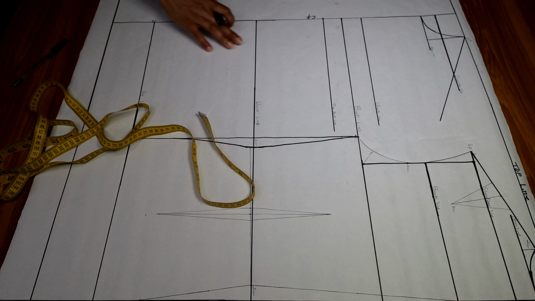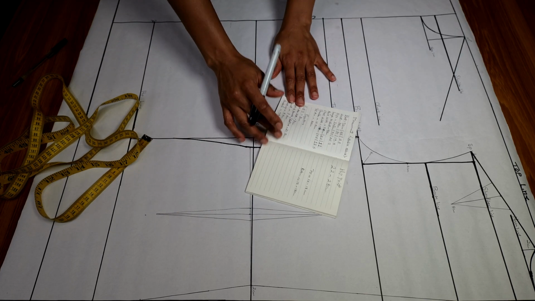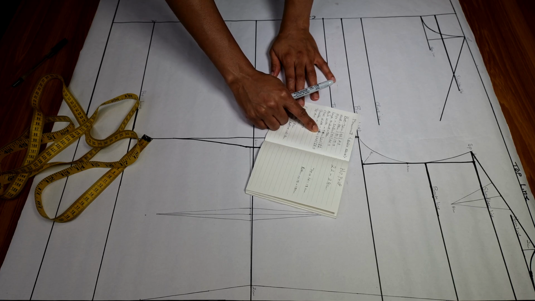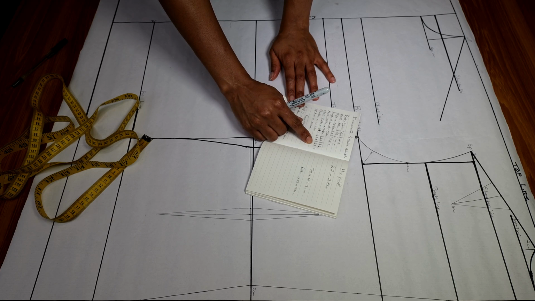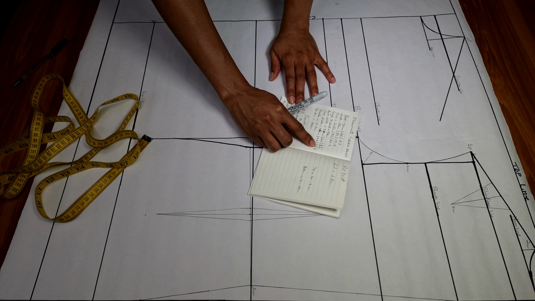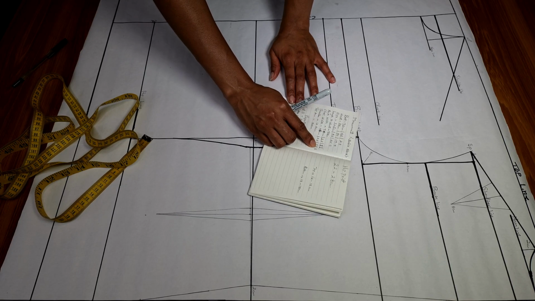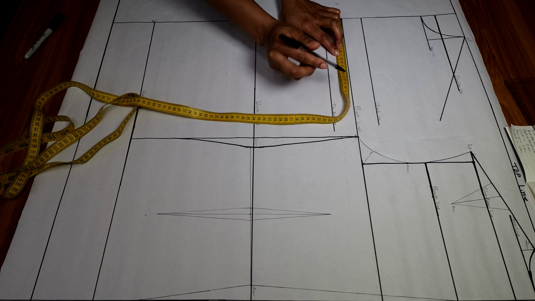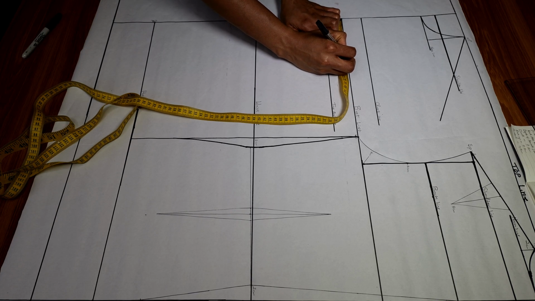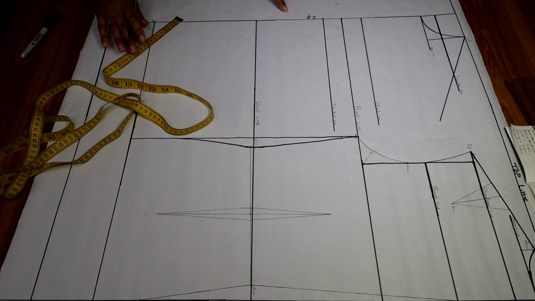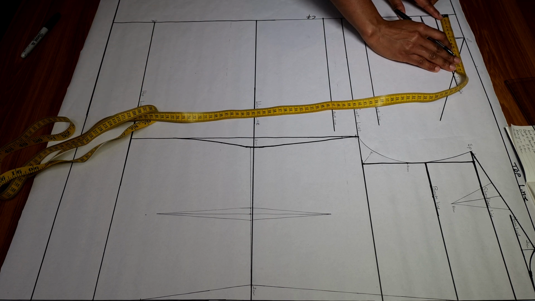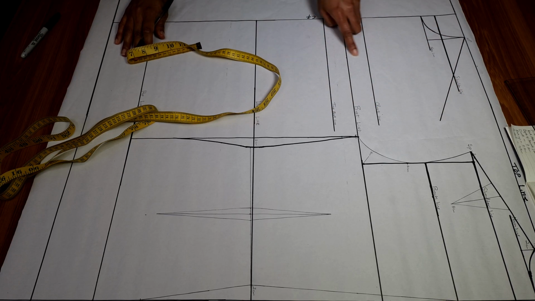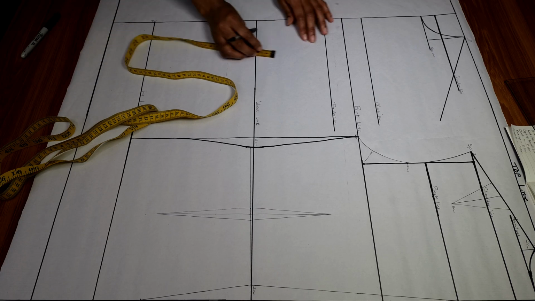For our dart point on this center front, you see our chest width, we're going to divide it by 4. So my chest width here is 46 centimeters. Dividing it by 4, I got 11.5 centimeters. So this will be the point of our dart on this bust line. Mark 11.5 right there. Also from the center front to the slanted shoulder line, I'm going to mark 11.5 centimeters, and then I'll connect those points together.